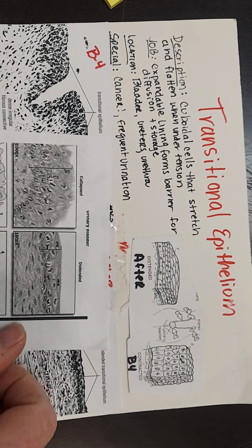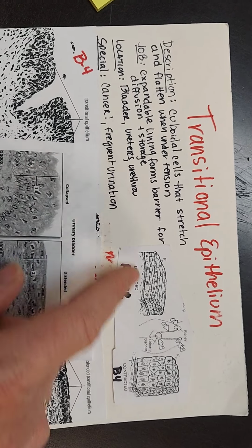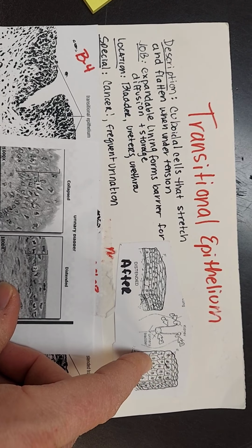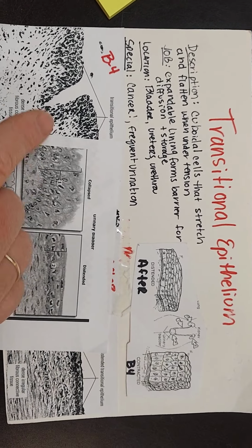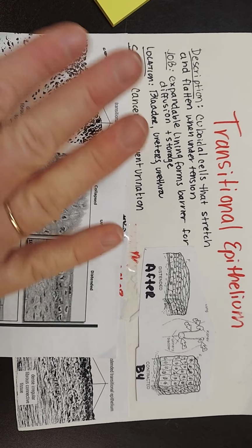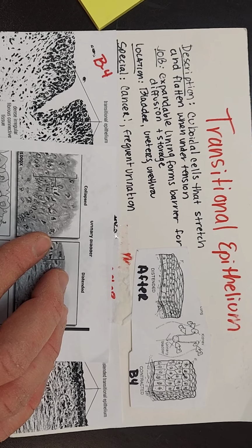to go through. And of course, I put cancer because remember I told you that my dad had bladder cancer. So the cancer had traveled through the lining of his transitional epithelium and gotten into the lining. And so they had to remove all the bladder in order to get all the cancer out.